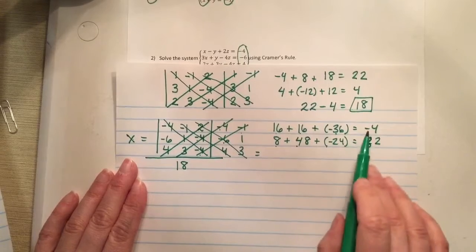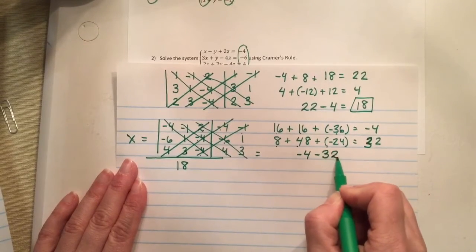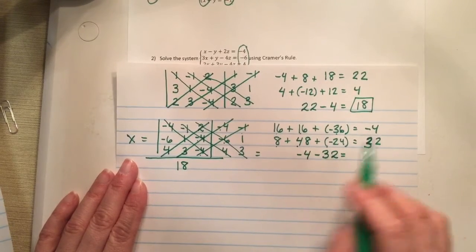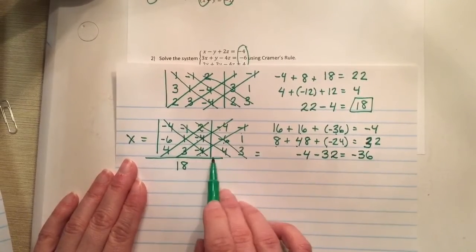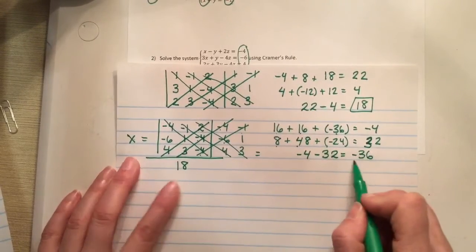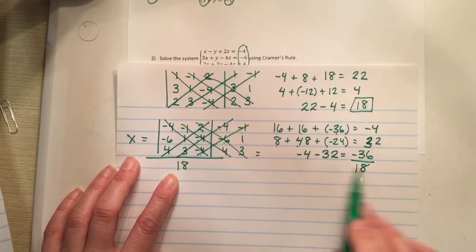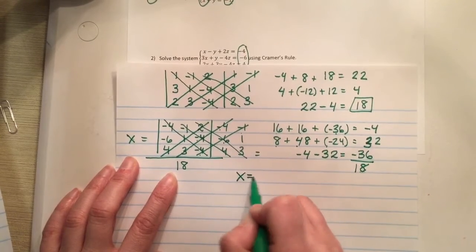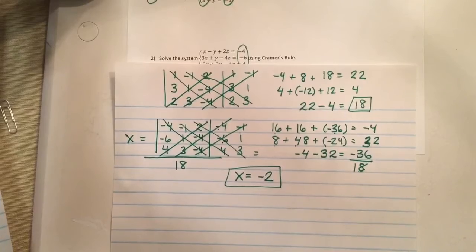32. So now your determinant, the first sum, negative 4, minus the second sum, 32. So negative 4 minus 32 is negative 36. That's the determinant of the top. To solve for x, you have to divide it by your original determinant, which we found to be 18. So negative 36 divided by positive 18 gives us x. X is a negative 2.